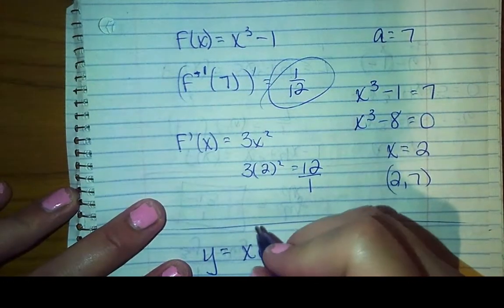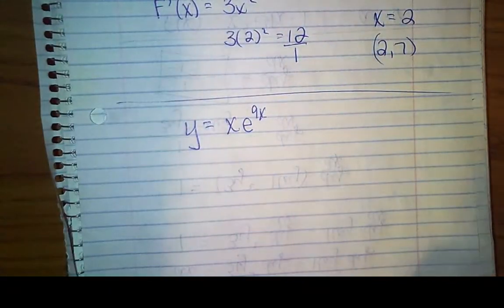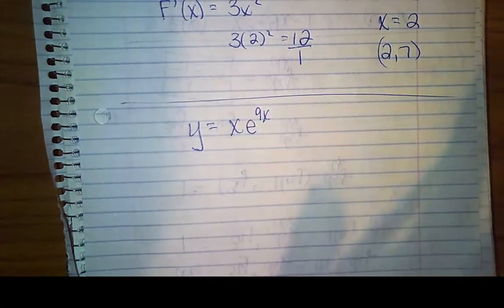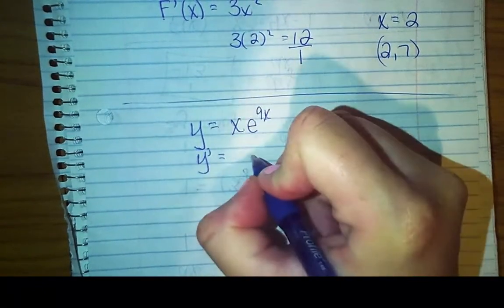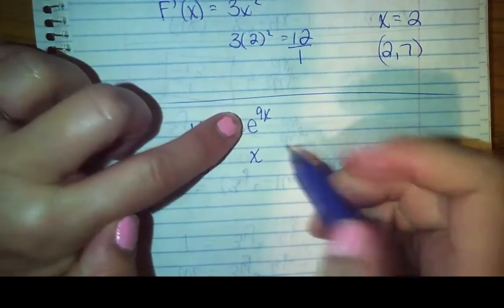Our function is x times e to the 9x. And I want to take that thing's derivative. So the bigger picture is I've got variables times variables. So I know I'm going to have to do product rule. So product rule says I write the first, which is x, times the derivative of the second.